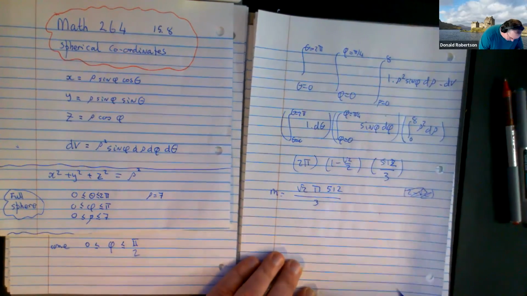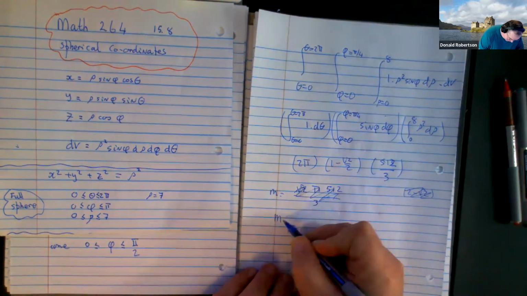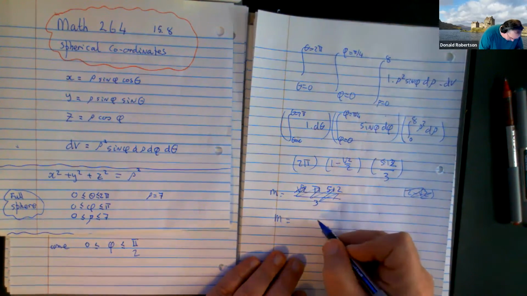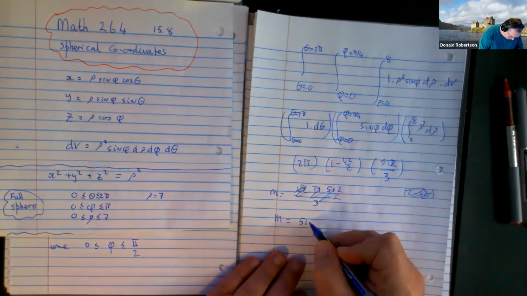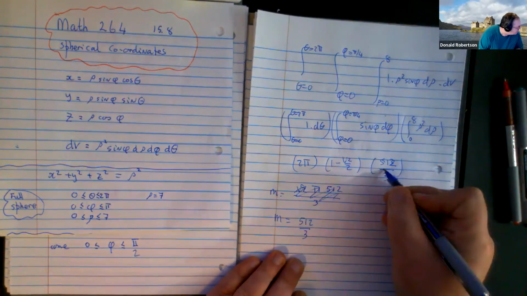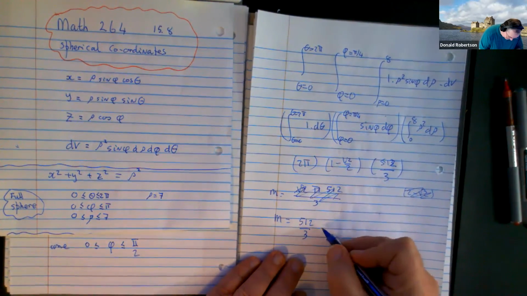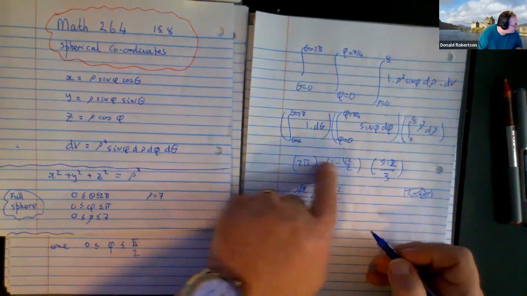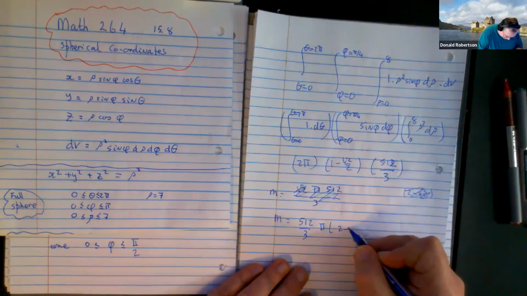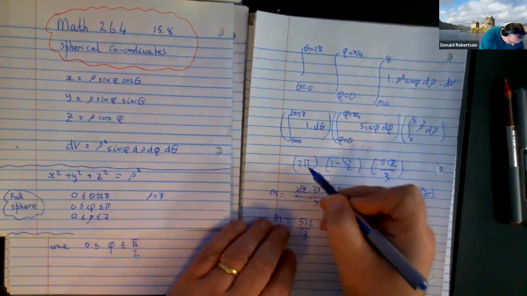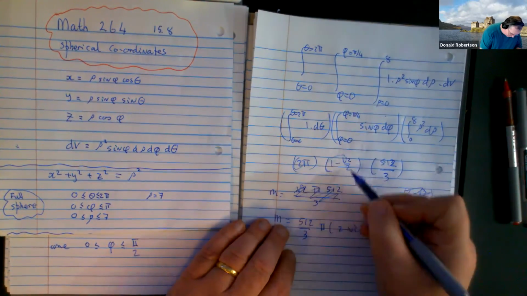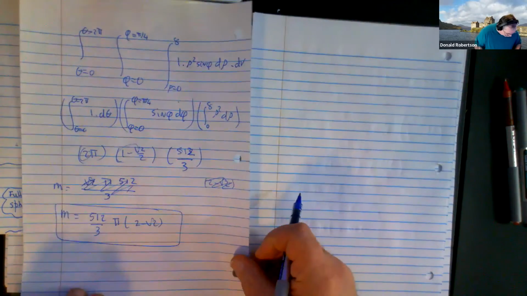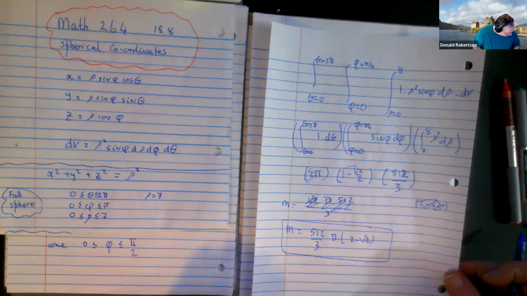Okay. I'm glad I checked the answer. So it's going to be eventually 512 over 3, which is this guy, a pi, and this guy and this guy, and you multiply it and cancel it out, you end up with 2 take away square root of 2. So if you multiply this by that, you get that. So that we do agree on.